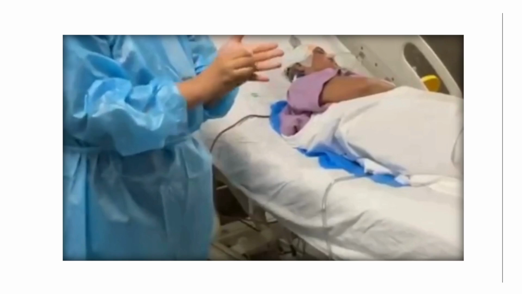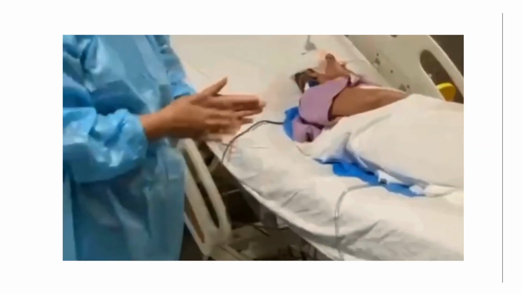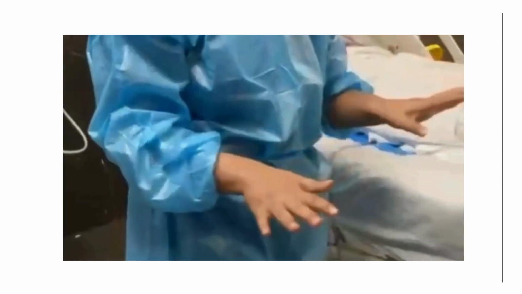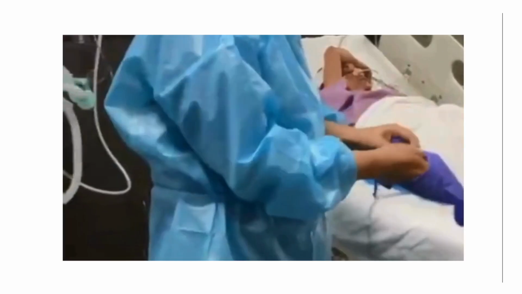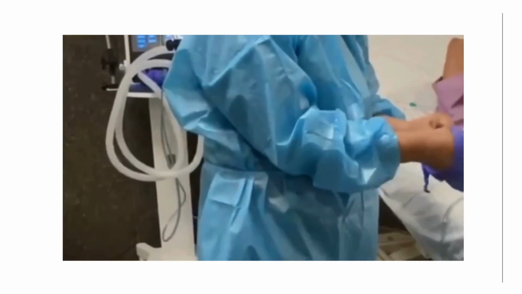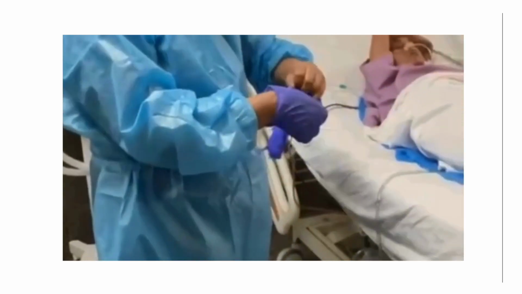So now we will see the procedure. First step is hand washing. First of all, you have to explain the procedure to the patient or relative to gain their cooperation. Then, after the hand washing, wear clean gloves because back care is a clean procedure.